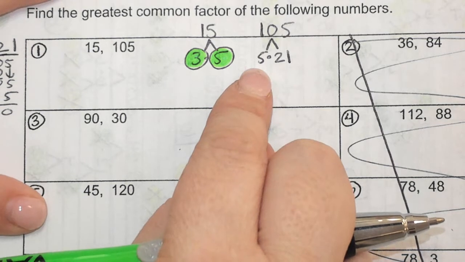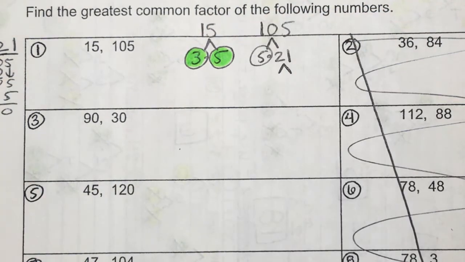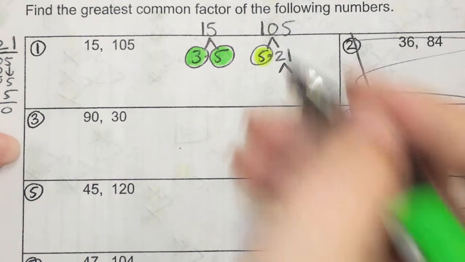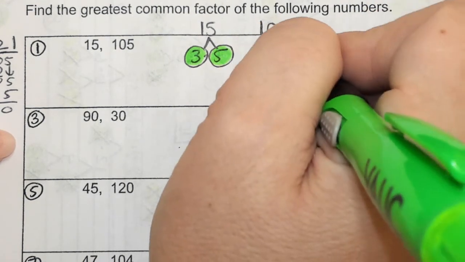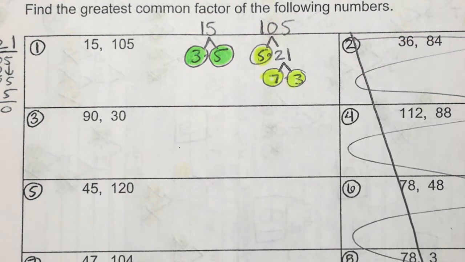Can 5 go any further? No. Can 21 go any further? Yes. What's that going to be, Carrie? 7 times 3. Can 7 go any further? No. Can 3? No. Okay. So there's my yellows.